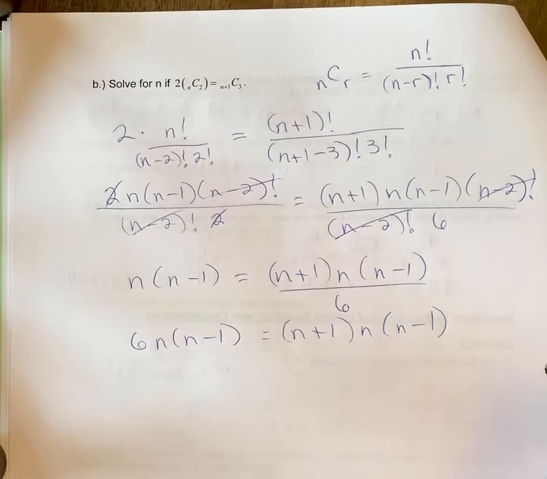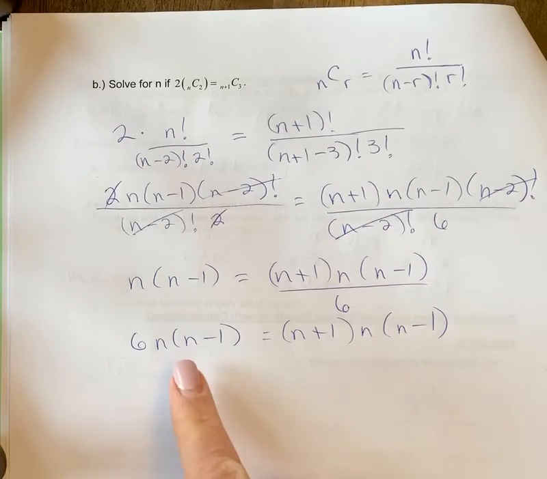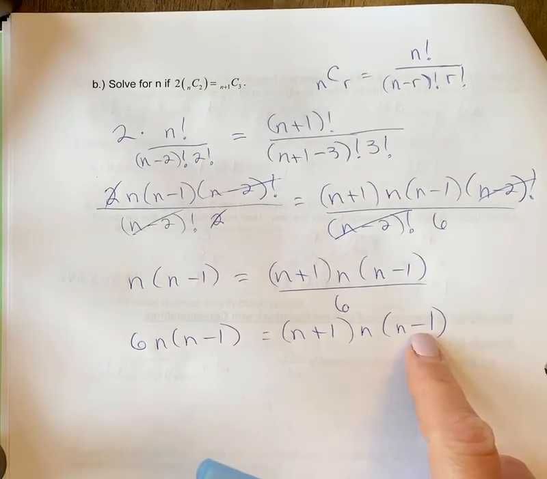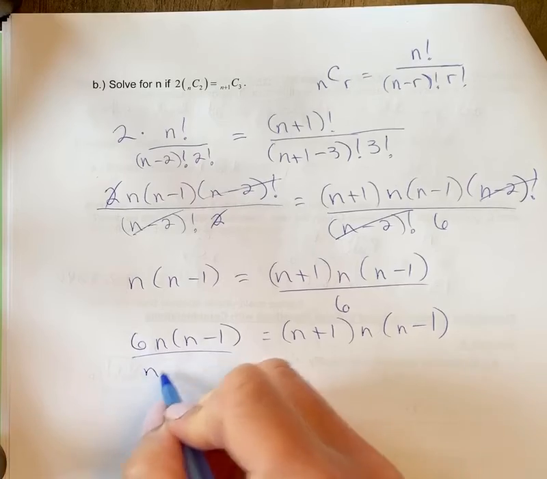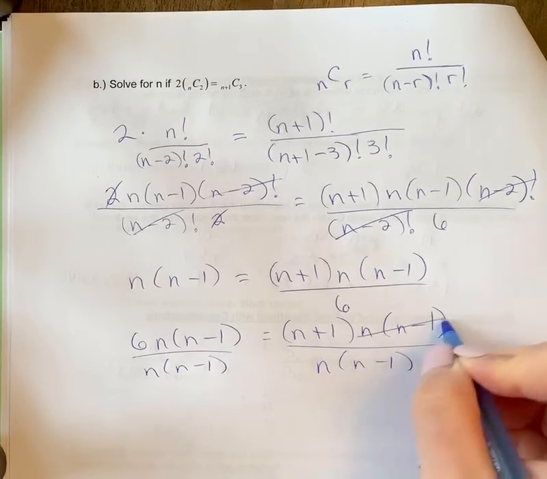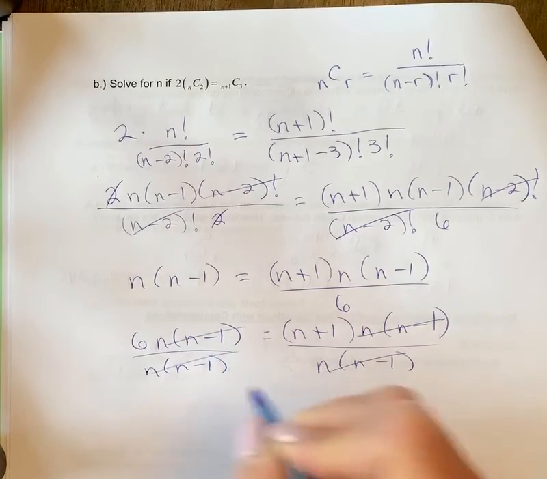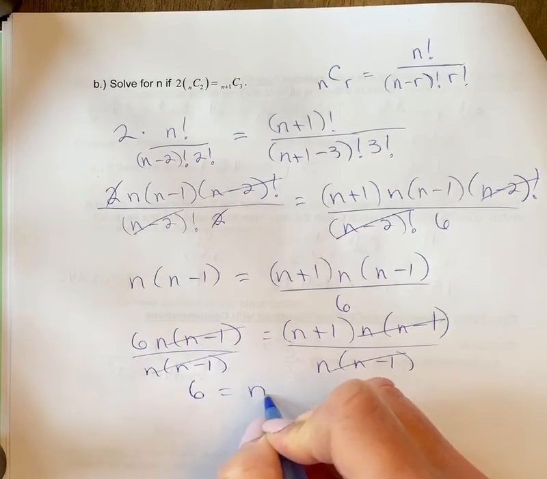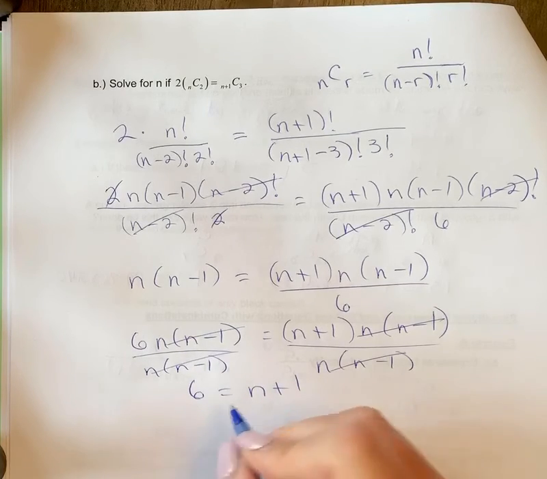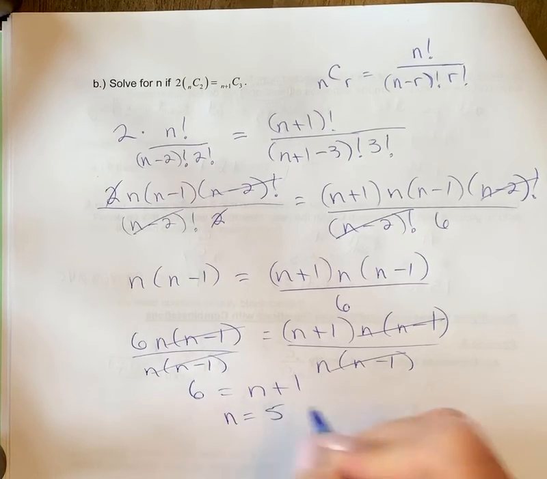So I'm sort of doing one step at a time here. And now my goal is to isolate n. You'll notice that you have n here and an n here, so those are going to cancel, an n minus 1 and n minus 1. The way I show that they cancel is I like to just show that I am dividing off the same thing. So if I divide that there and I divide that there, I'm now left with 6 is equal to n plus 1. And so now to solve for n, I'm just going to move the 1 over to the other side, and n is equal to 5.